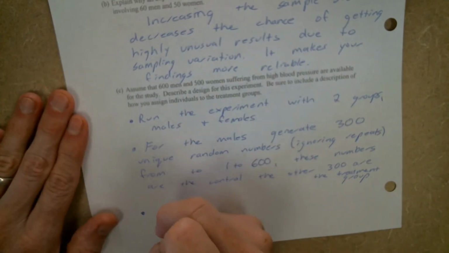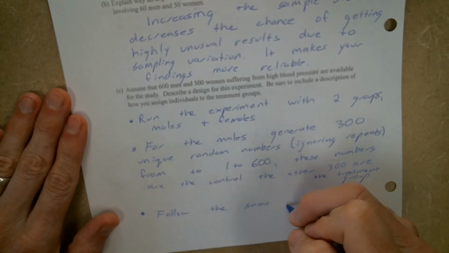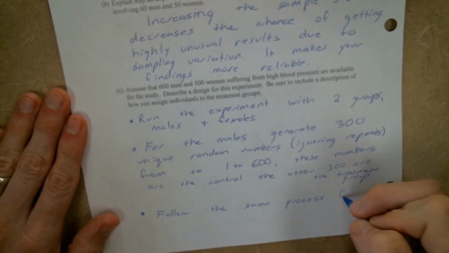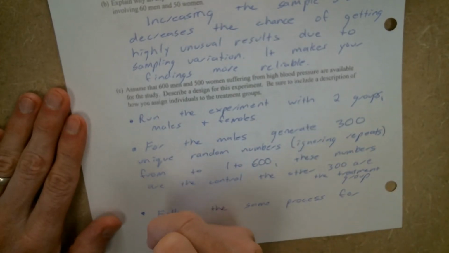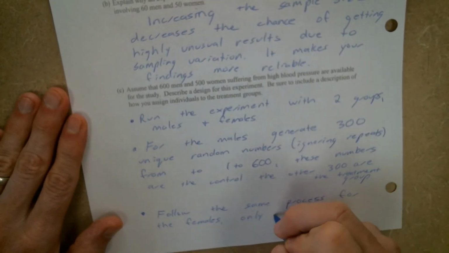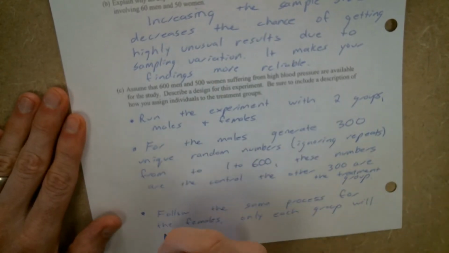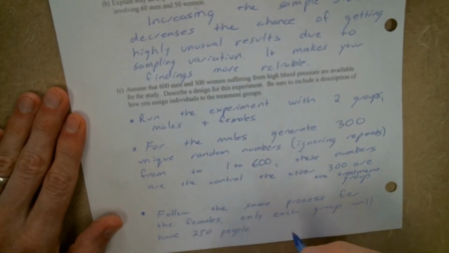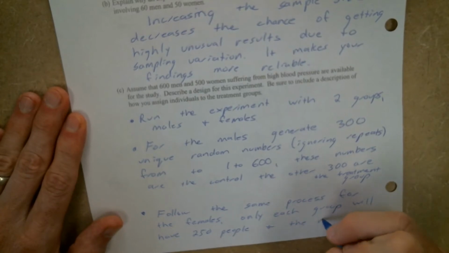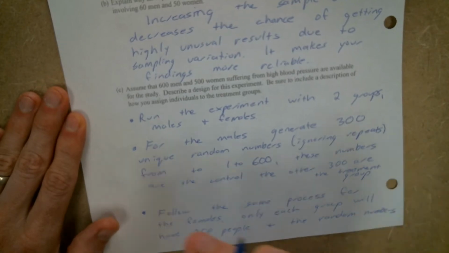So I'm just going to say follow the same process for the females, only each group will have 250 people, and the random numbers will go from 1 to 500.